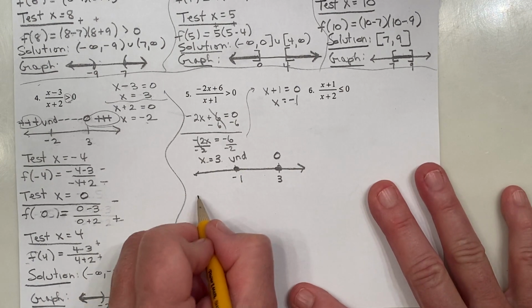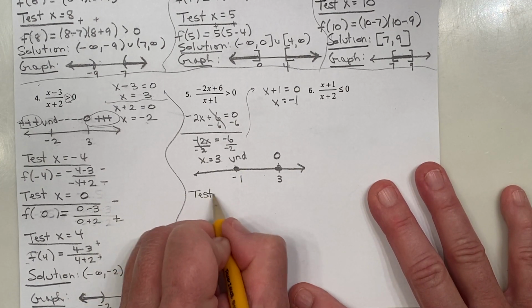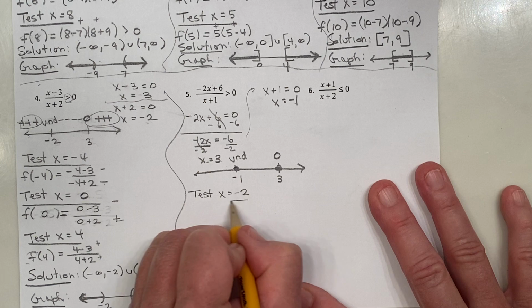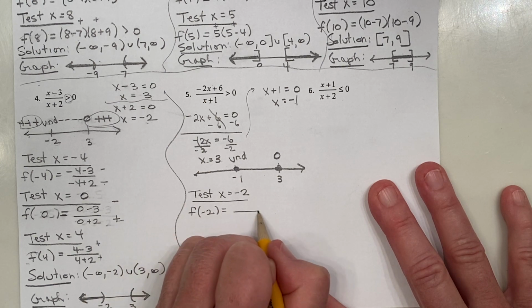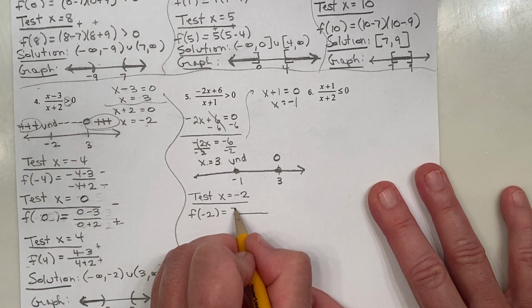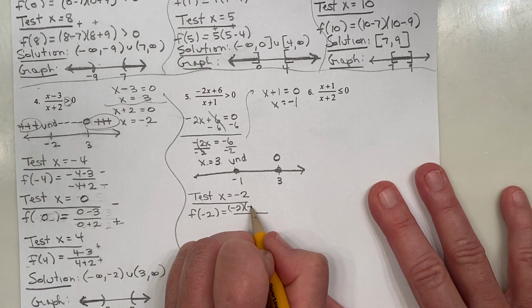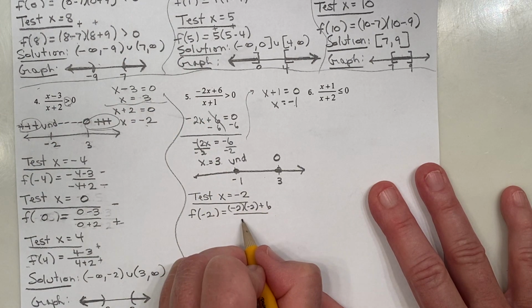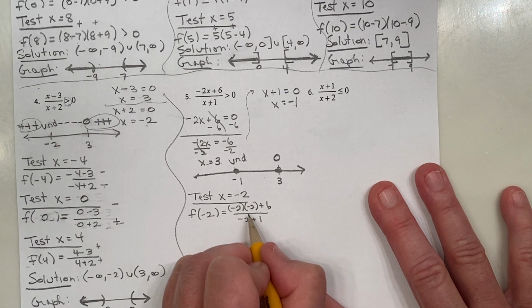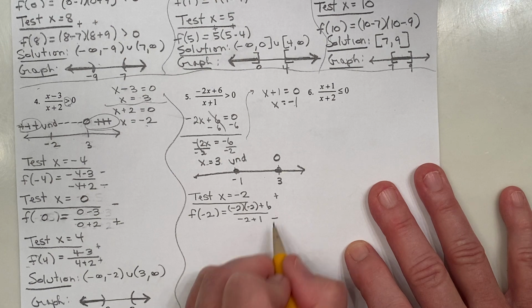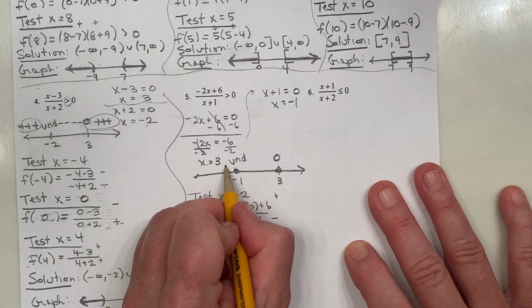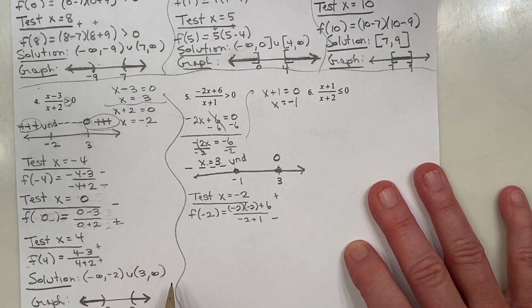And then we'll do test values. So let's test x equals -2. So -2 times -2 plus 6, and -2 plus 1. So that's positive plus 6. This is a positive numerator, negative denominator. So we're going to have negatives over here.